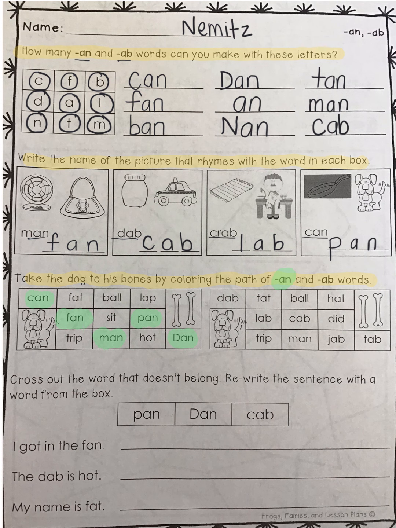In the next box, we're going to be looking for ab words. So the first word is dab. Dab. Then we have lab. Do you see any words that end in ab? That's right, it's cab. Keep hunting for words that end with ab. We have jab. And right next to jab, we have tab. And we did it. We took the dog to his bone.